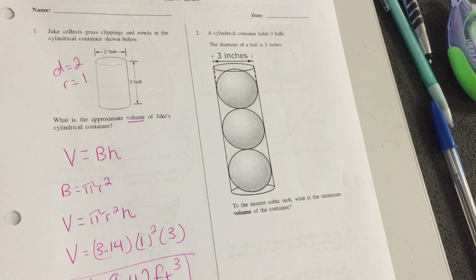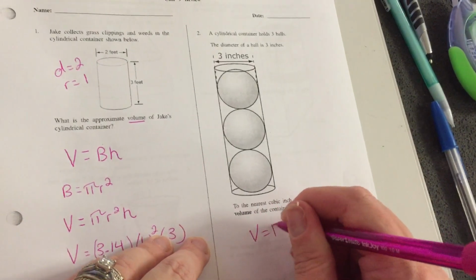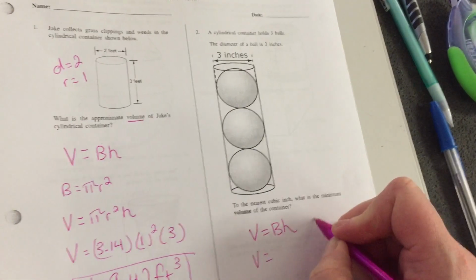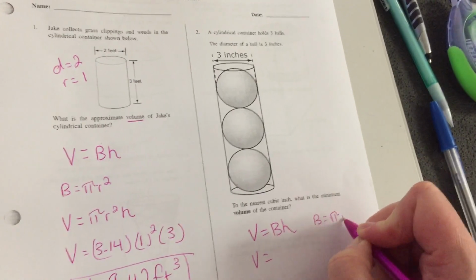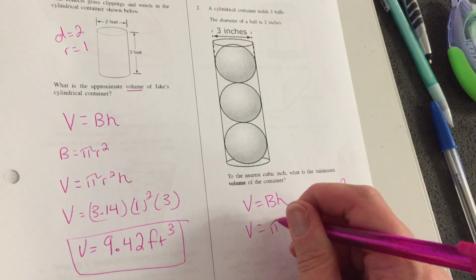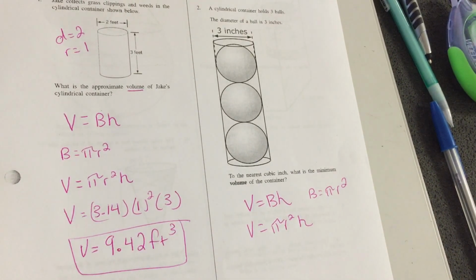One of the things that the students have asked me is, Ms. Shates, what is the height of the container? Because you have to figure out big B, little h, right? And big B is the area of the base, so we know that big B is pi r squared. So we're okay with that part. We say pi r squared times h. It's the h that we don't know.